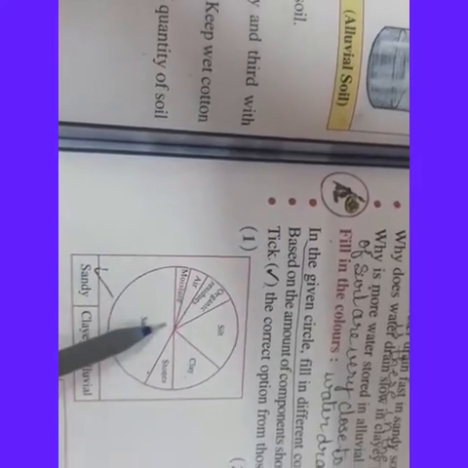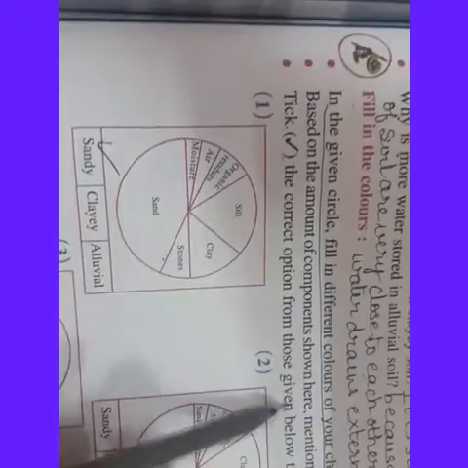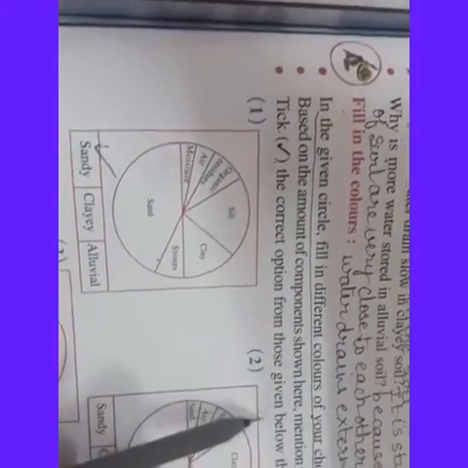So now here you can see pictures 1, 2 and 3 are given. This diagram is given here. Based on the amount of components shown here, mention the type of soil and tick the correct option for those given in the diagram. Now in the first diagram, sand is there, which is the largest part of the soil. Then there are stones, clay, silt, and organic matter.